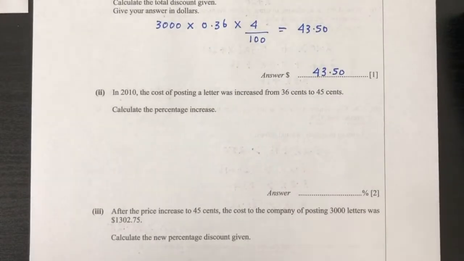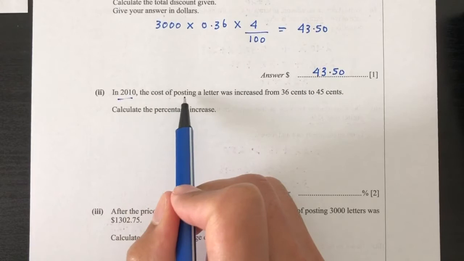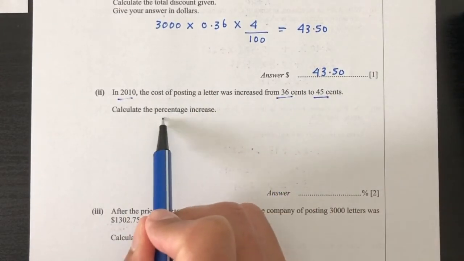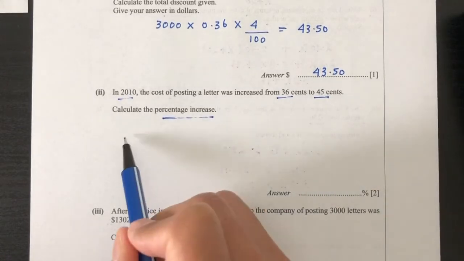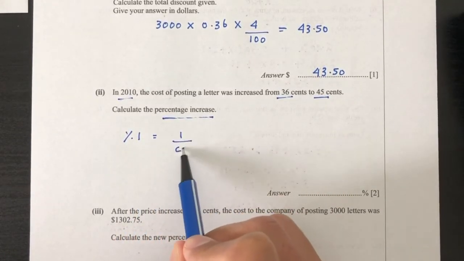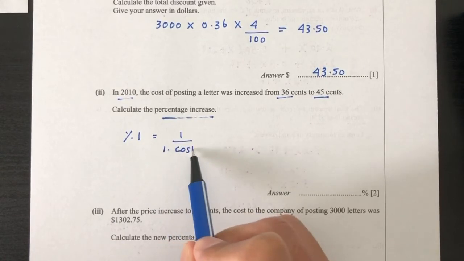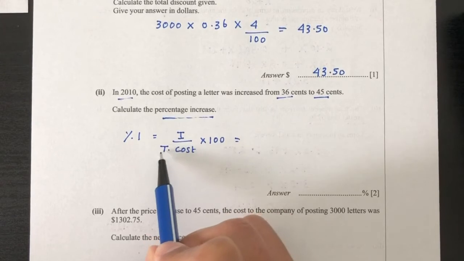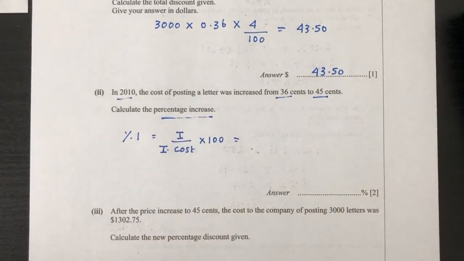Now part 2. In 2010, the cost of posting a letter was increased from 36 to 45. Find the percentage increase. So pretty easy. Percentage increase is equal to increase over initial cost times 100. What is the increase?